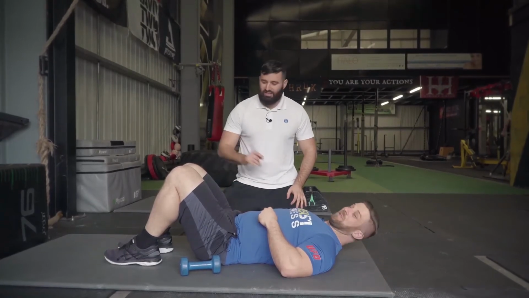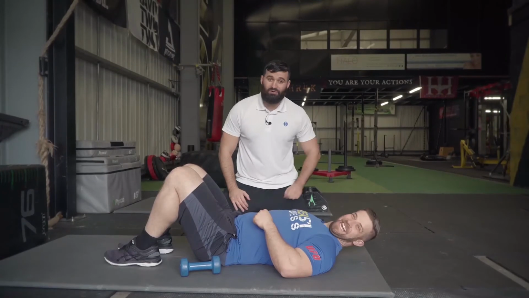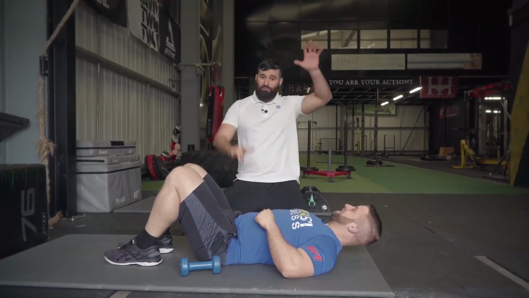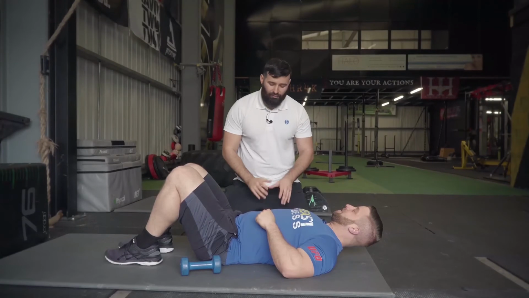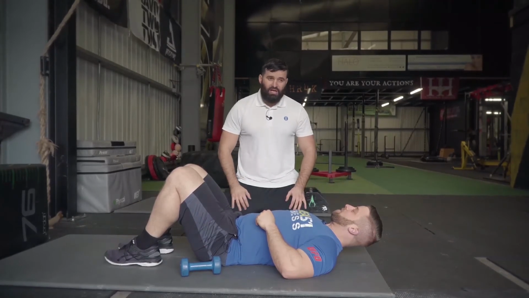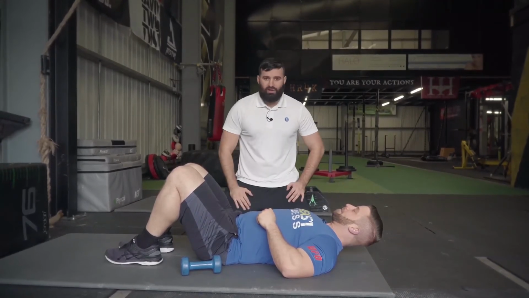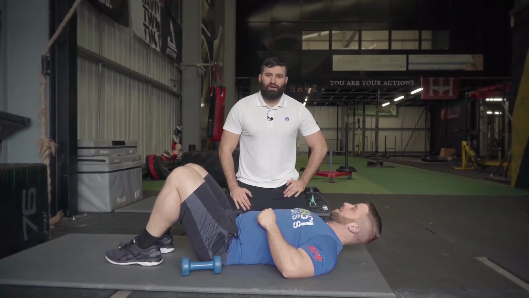This exercise can be progressed quite a lot into like a Superman, but I'd probably just try and start off with the basic one that we just showed you there, and then as you get a bit more accomplished on it, you can then progress it. All right, give that a go, guys.